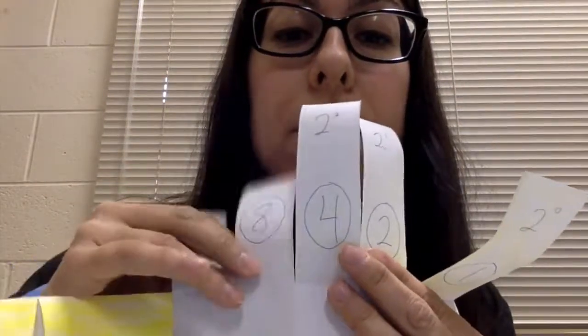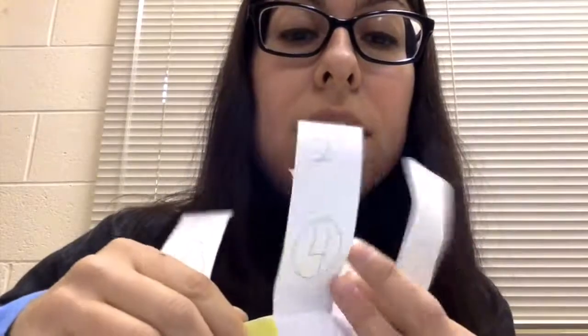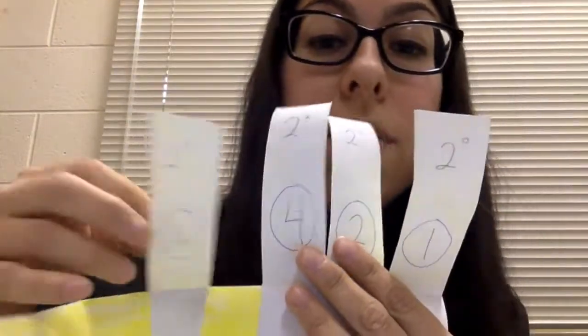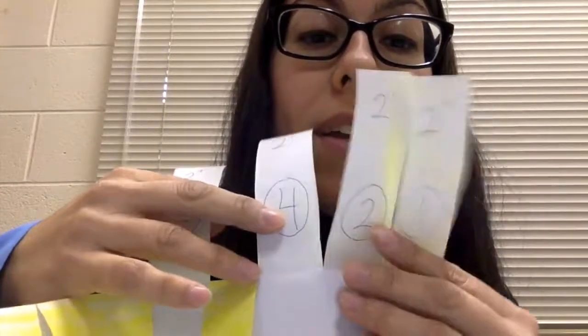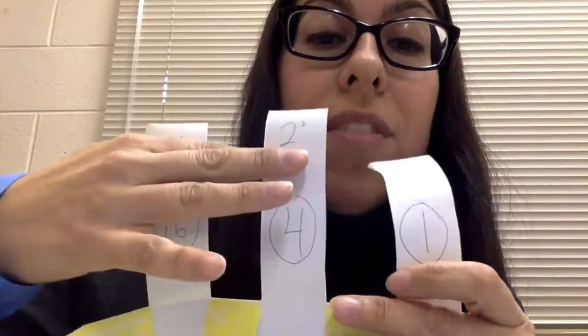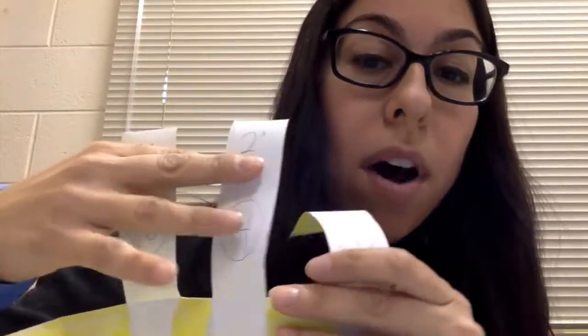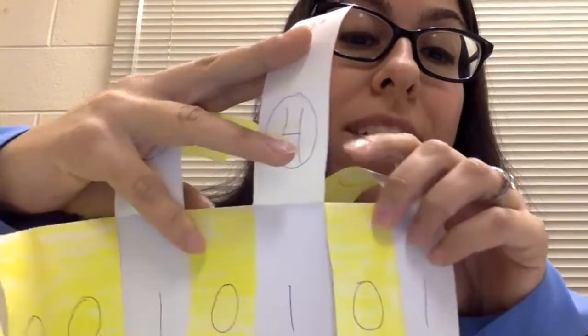Okay, let's try and find the binary number for the decimal 21. So we're going to pull up the 16. We're going to not have the 8. That's too much. So we're looking for 21. So 16 plus 4 is 20. We don't need the 2. And then there's the 1. So you have 16, 21. So the binary number for the decimal 21 is 10101.